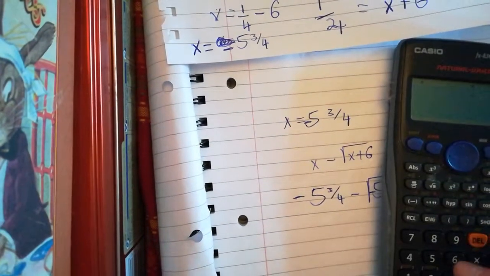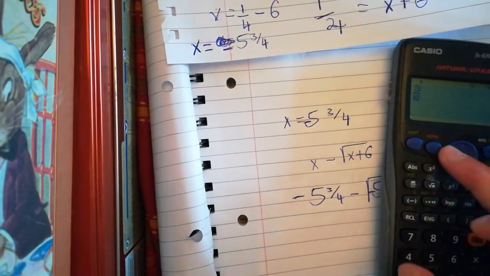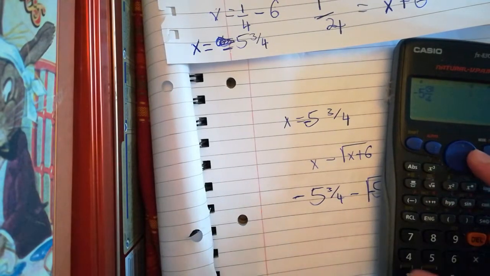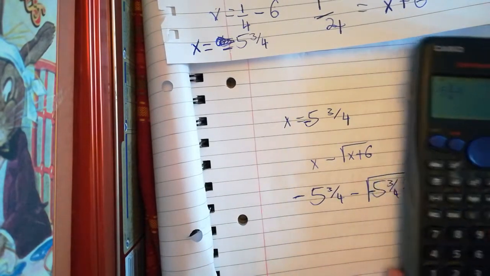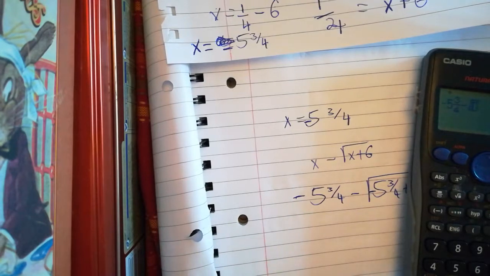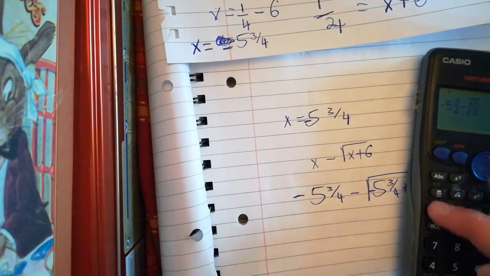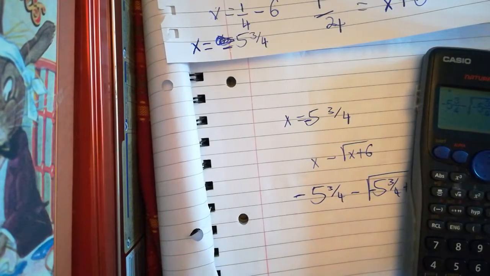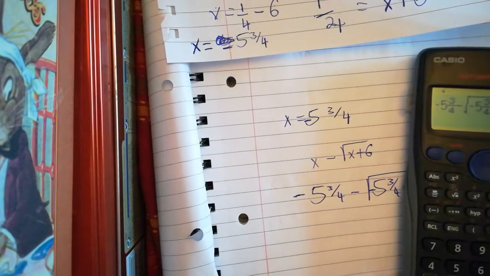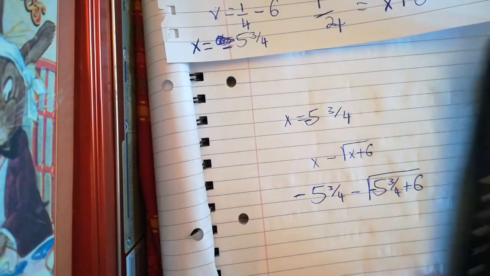So if I just do that again, minus 5 3/4 minus the square root of, so just remember your signs, everyone, minus 5 3/4 plus 6.